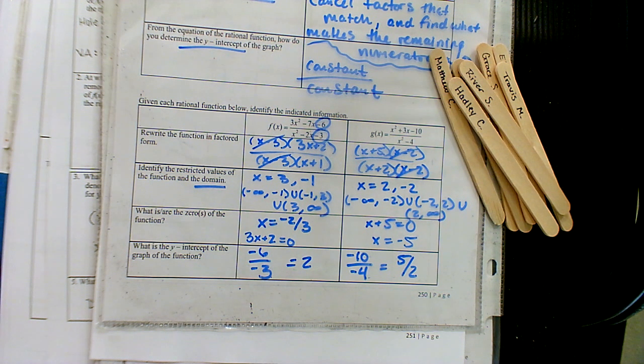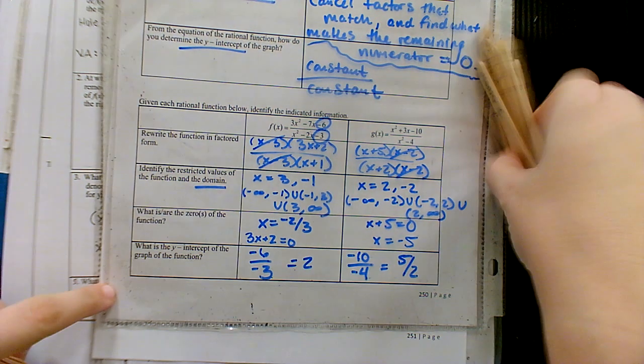Perfect. Okay. I know we have some time left, but I'm going to save 4.3 for tomorrow, so you can use the remainder to work on some homework. Get some work done.